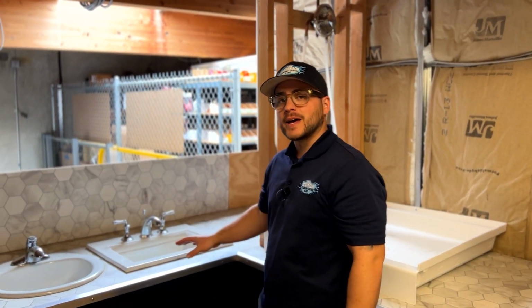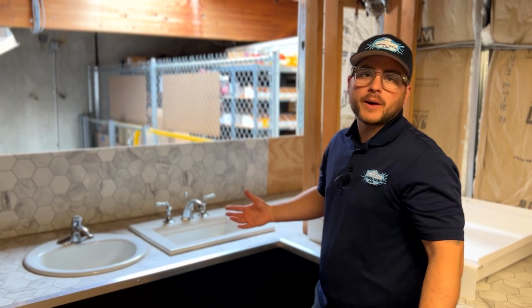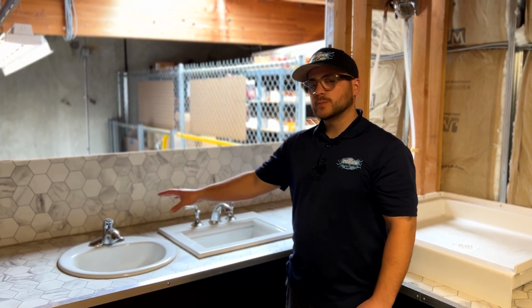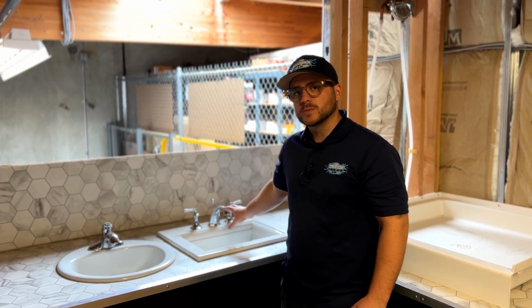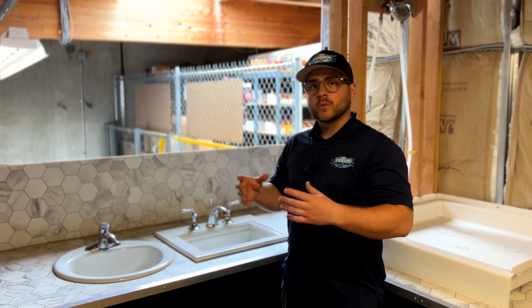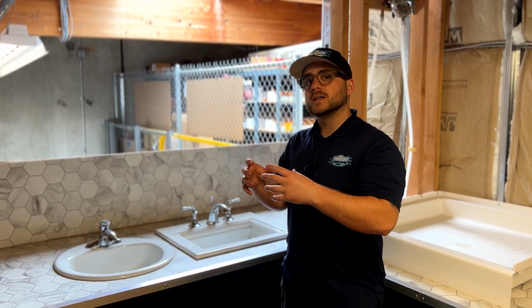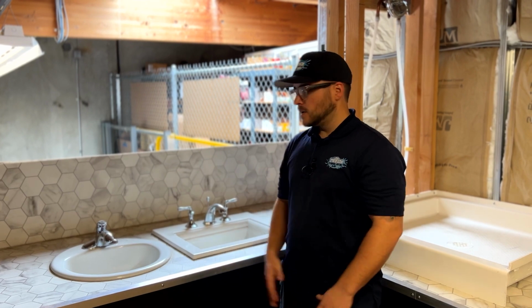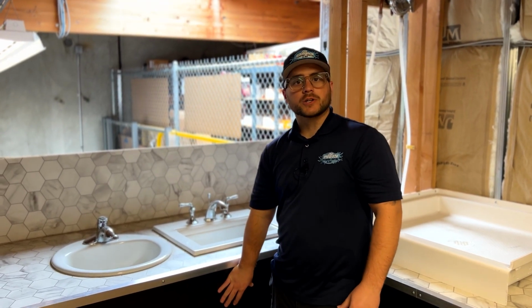And to my right, we have the lavatory faucets, or the bathroom faucets. You may see these at a laundry sink as well, but basically it's the difference between a center set and a widespread. The only differences between a center set and a widespread are the handle types. Whether the handle is all connected in one unit is a center set. If it's a widespread, your handles will be separated. And then again, we have the drainage underneath.